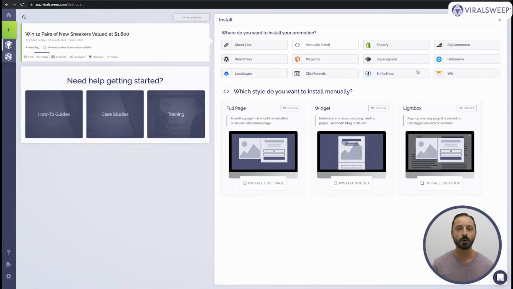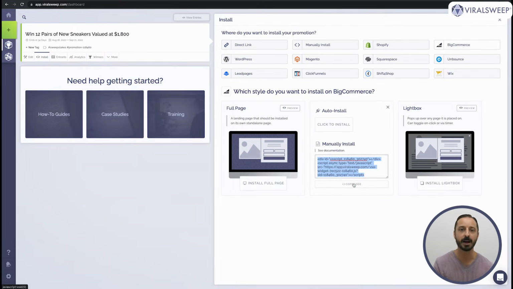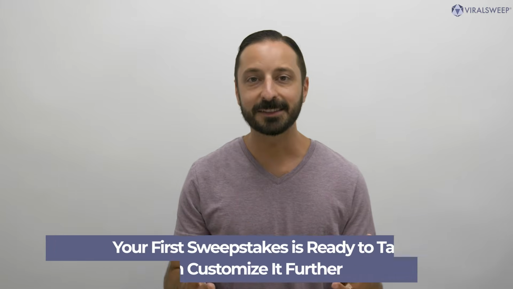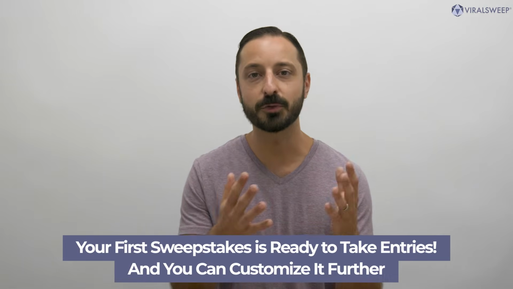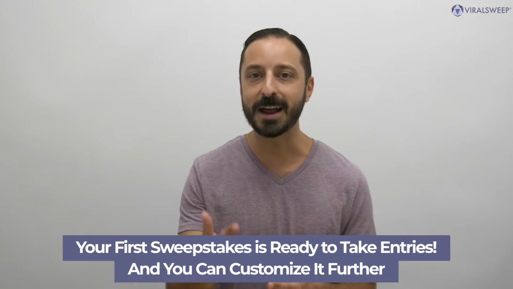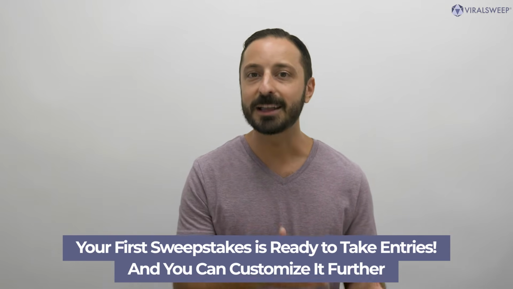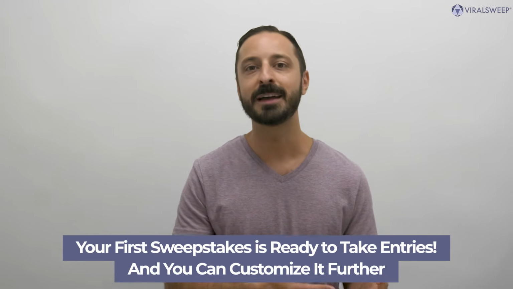Now, lastly, you're going to see specific platform installation icons. And essentially, they're all the same, such that you need to embed a code snippet on a page of your website that you want the promotion to appear on, no matter which platform your website is hosted on. And that's it. That's how you get your promotion created and installed and ready to take entries. But if you want to customize it a bit more, maybe add some colors or some styles, then you can do that in the next few panels.